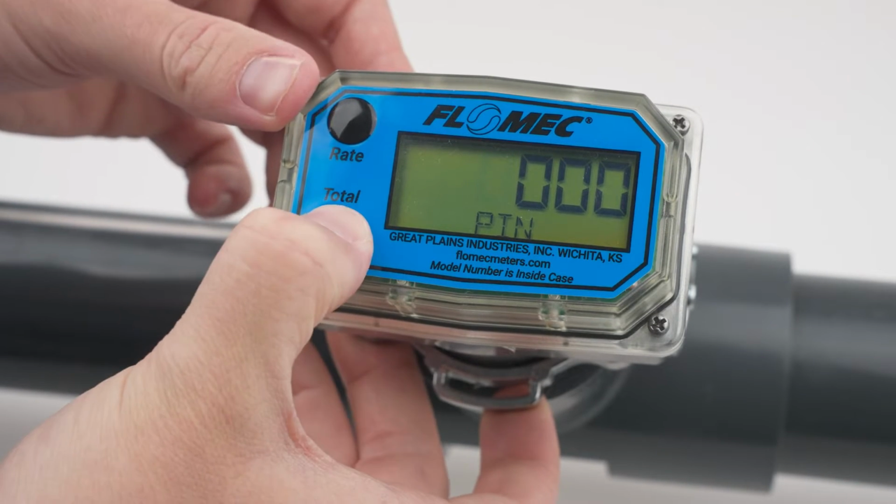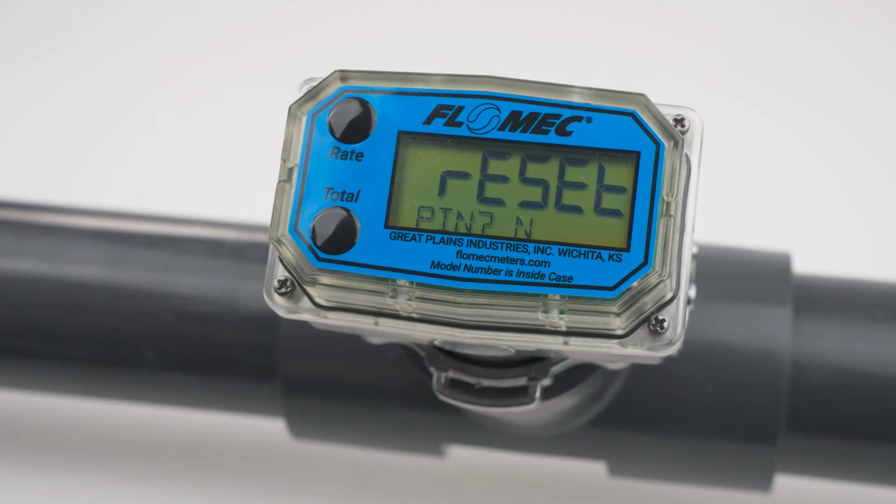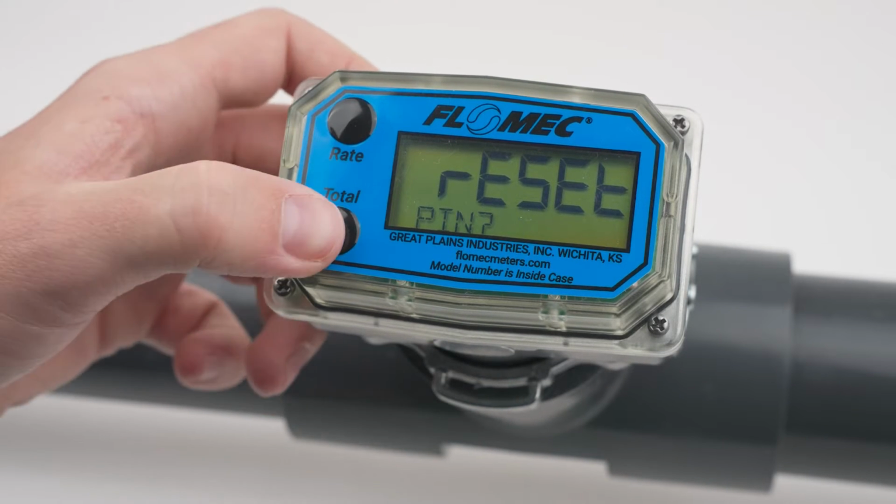When you have selected your PIN, confirm it by holding the total button, then pressing the rate button. The meter will then ask if you want to change your PIN. To change your PIN, press the rate button to select yes, then press the total button to confirm.